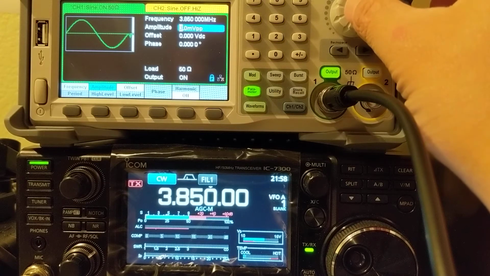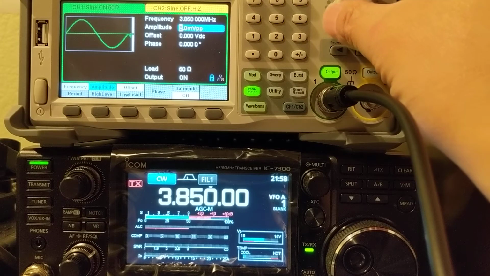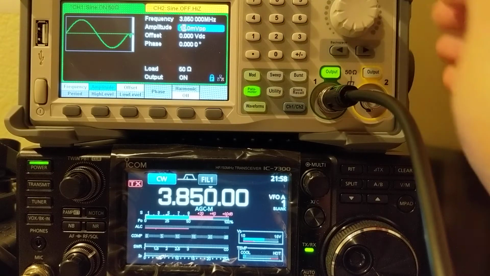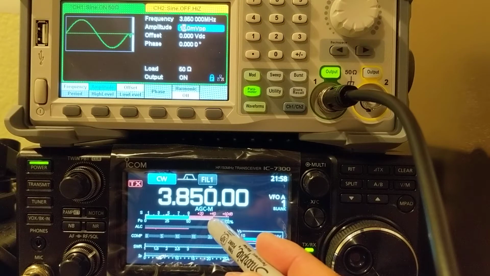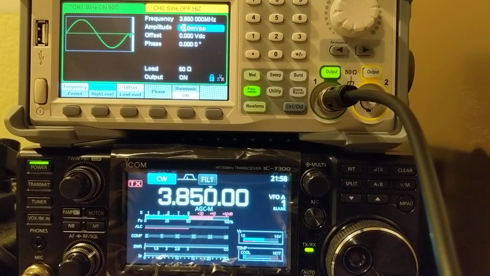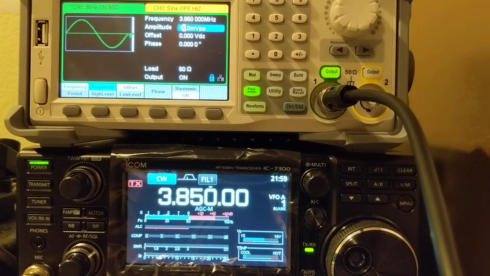Now goes to 10. It's around 38. S9 plus 38. Let's look at 15. S9 plus 40, 42.